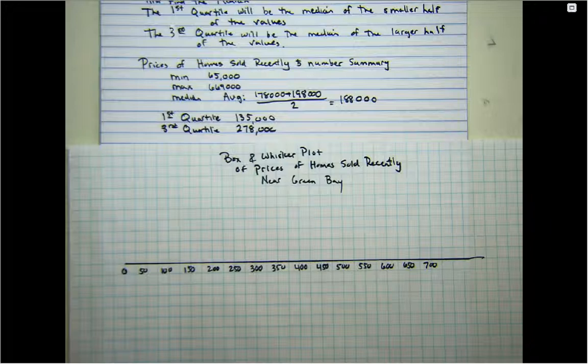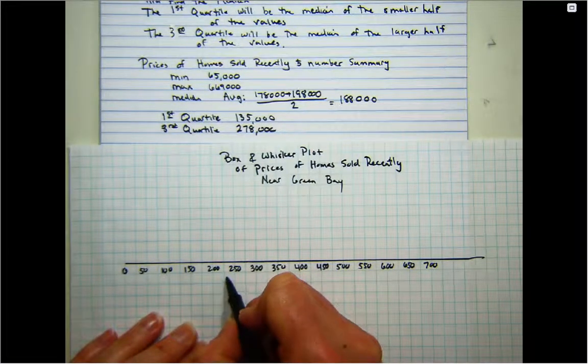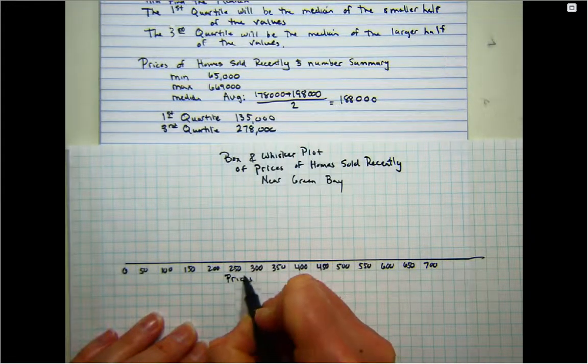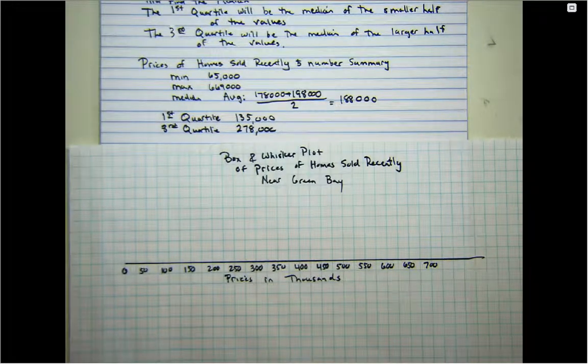No breaks, no inconsistency, always a nice steady marching along by, in this case, 50,000s. Then title that prices in thousands. You could put prices in thousands of dollars if you wanted to clarify.